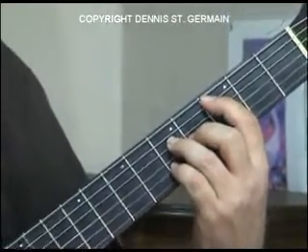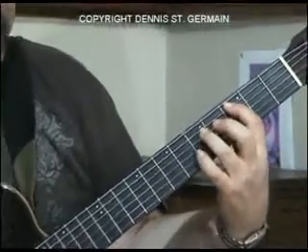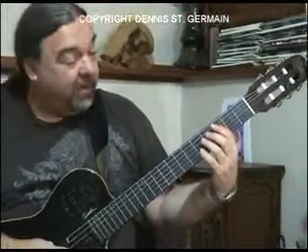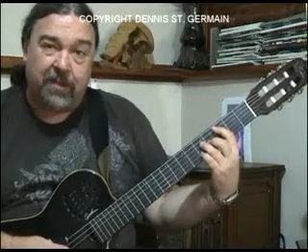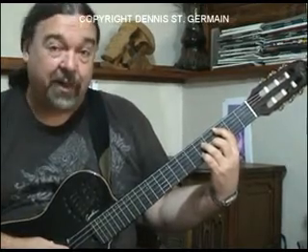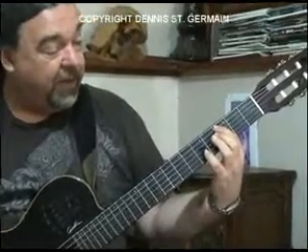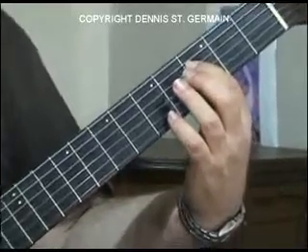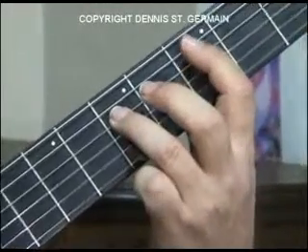This particular example is a 1, 5, 7, 3 voicing. This is a common chord, you've probably seen this one a million times, but I want to talk about how it's derived from the scale. We have the 1, which is the root. We've got the 4 here, so the 5 is right here.